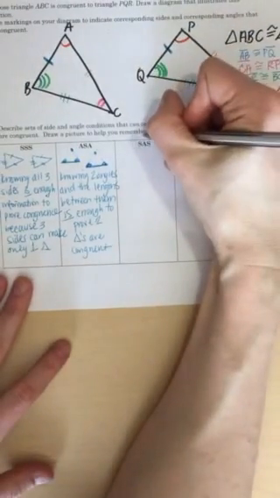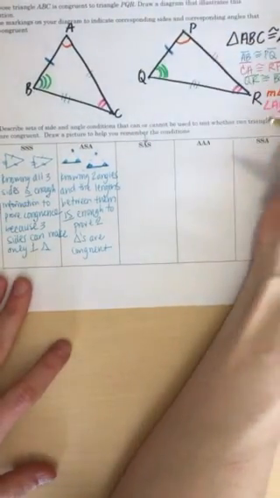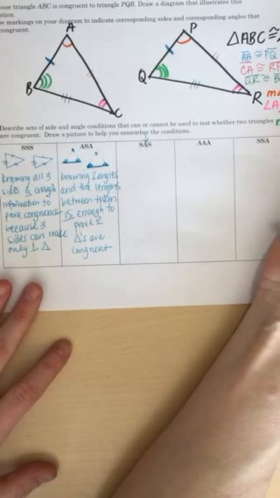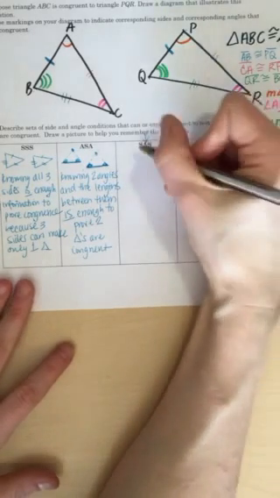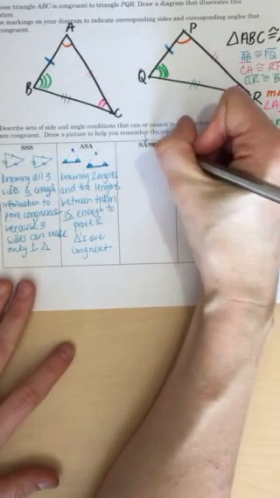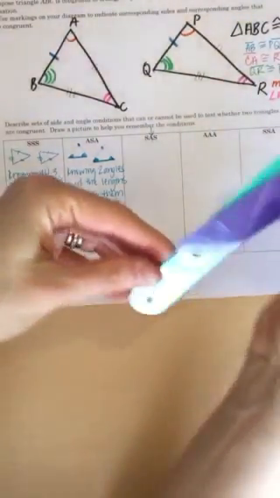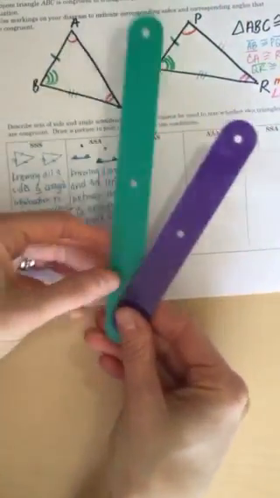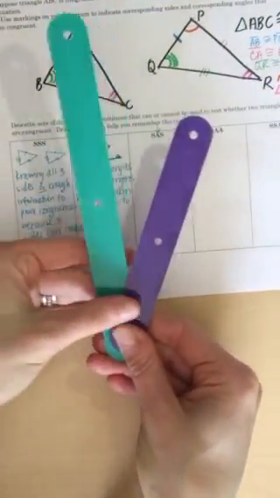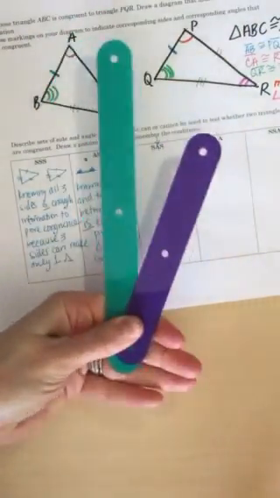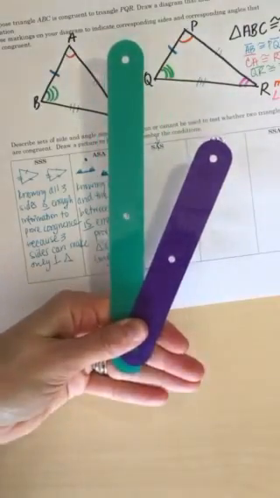It's important to note here that the angle is between the two side lengths. So if I know a side, a fixed angle, and a side, I like to call this one the clamp. So, for example, if I have this green side length and this purple side length in both of my triangles, ooh, let me get another one of these sets.